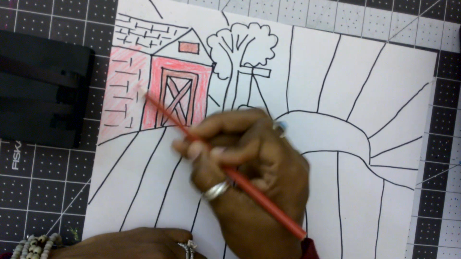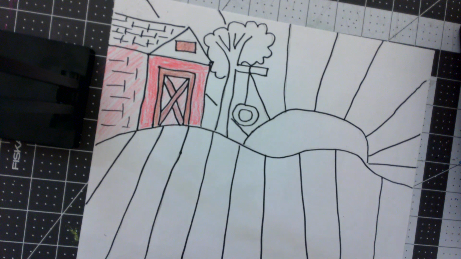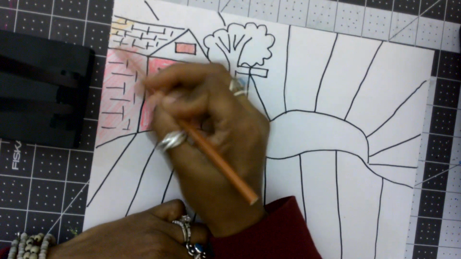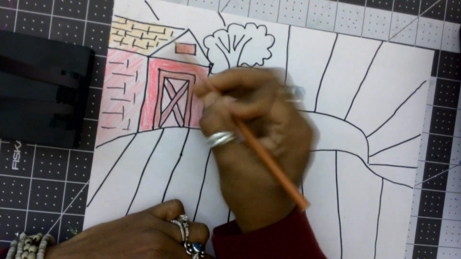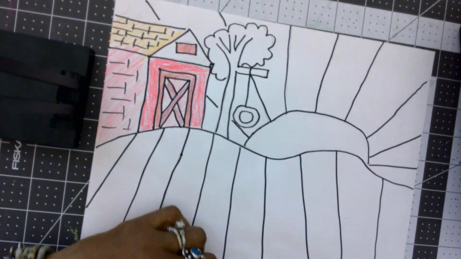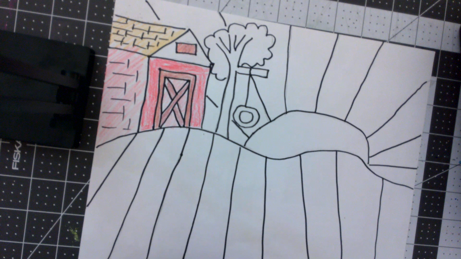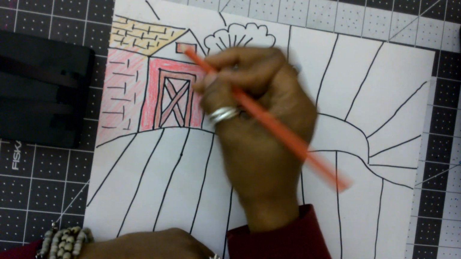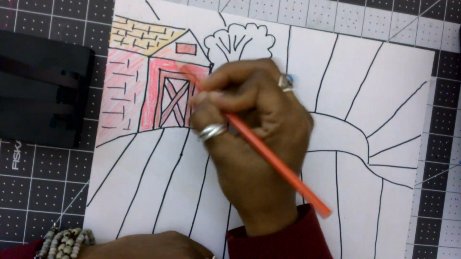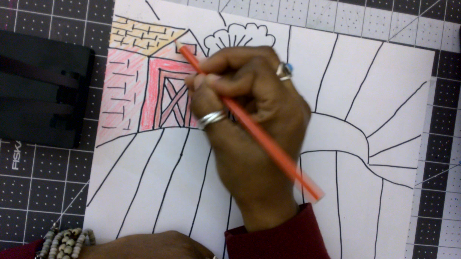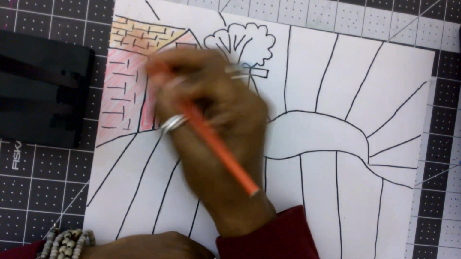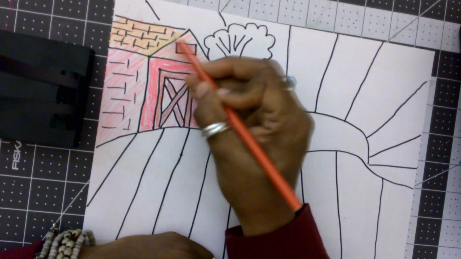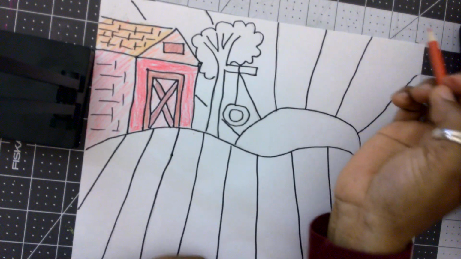I'm definitely going to do the roof a different color, probably a darker shade at the top, and then I might come back in and add red again right in here. If you want, you can add a touch of the red again over top of that so it can be darker.